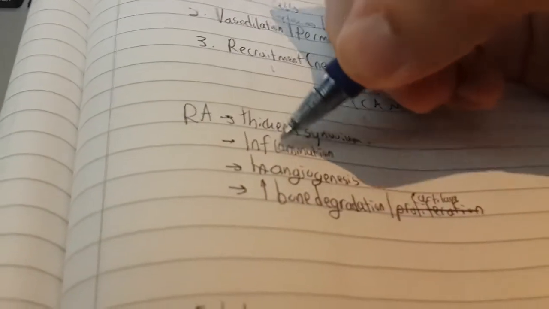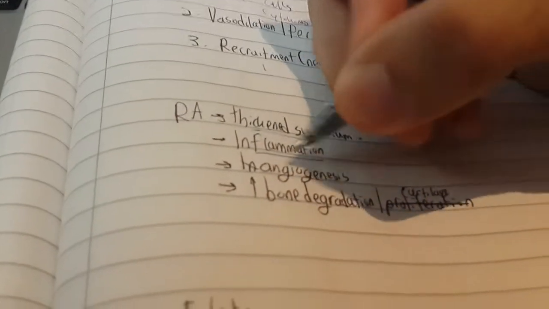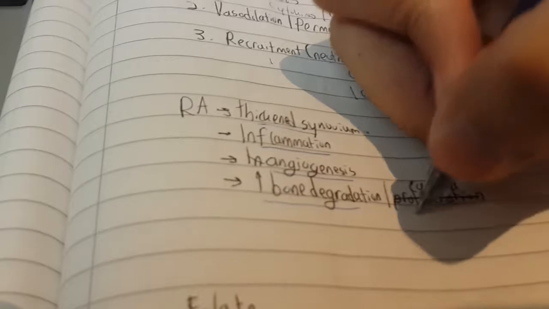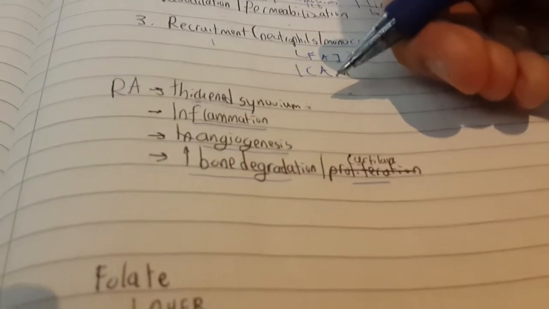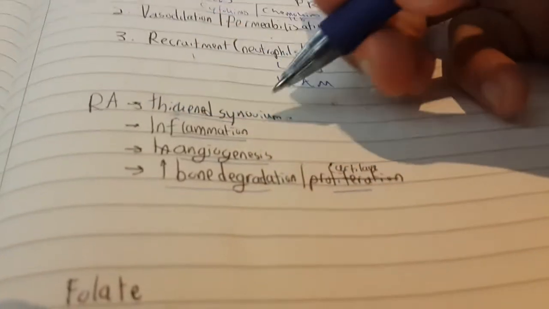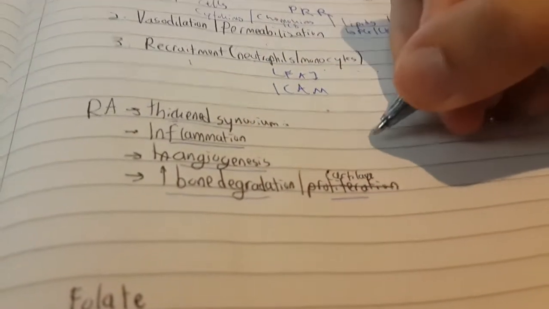So what is rheumatoid arthritis first and foremost? Well, it's characterized by 4 of these: a thickened synovium, inflammation, angiogenesis, bone degradation, and cartilage degradation, each of which I will be going through on a cellular level.